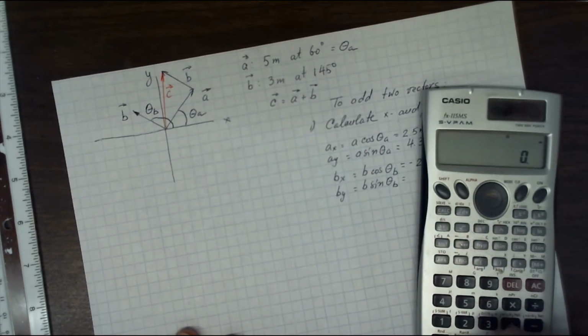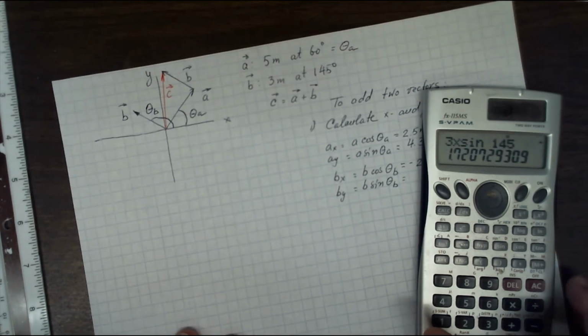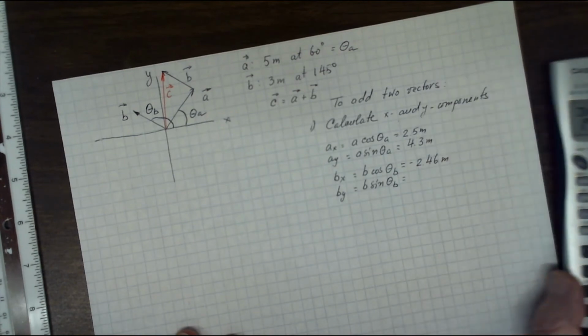So vector B has a magnitude of 3 meters times sine of 145 degrees, and this is 1.72 meters.